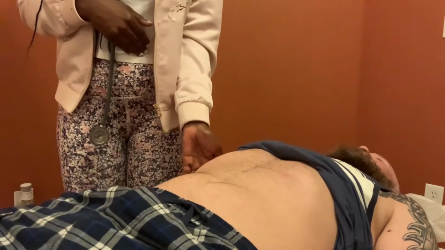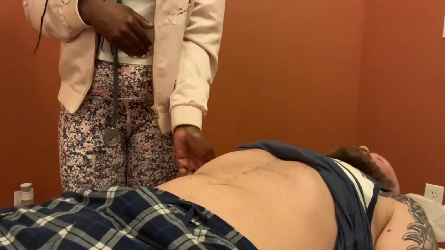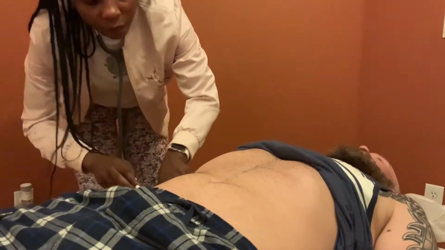Next, I'm going to be moving down to the spleen. We know that the spleen is, using the transpyloric plane, I'm going to be finding the posterior border at the mid-axillary line. I should be looking for a dull sound as well. So back down here. That will be the spleen.